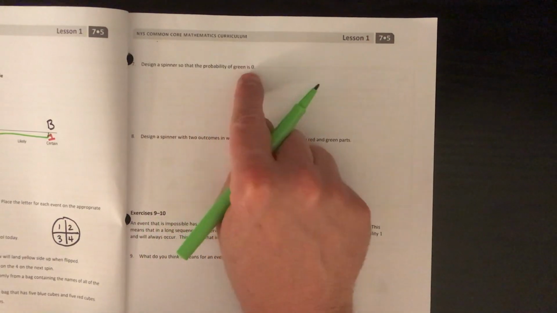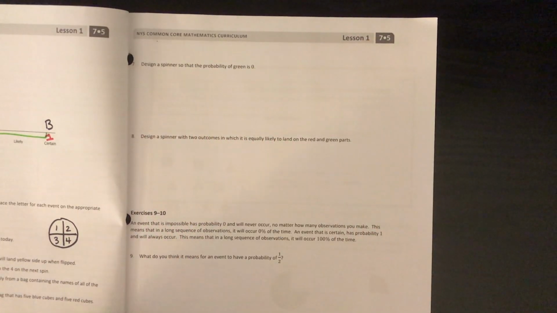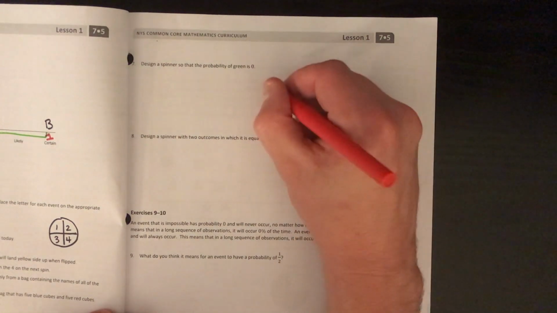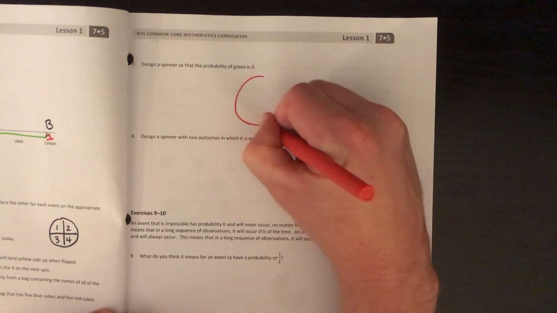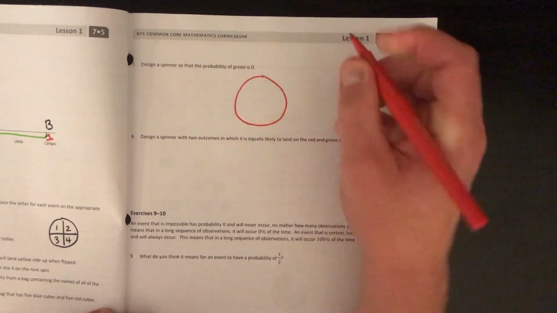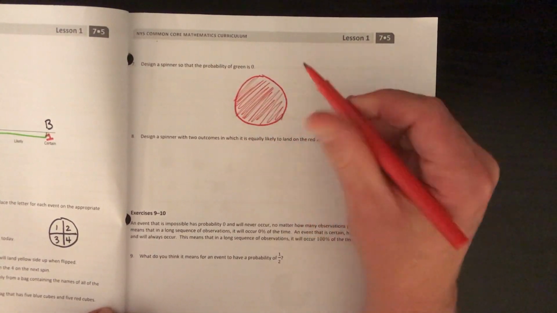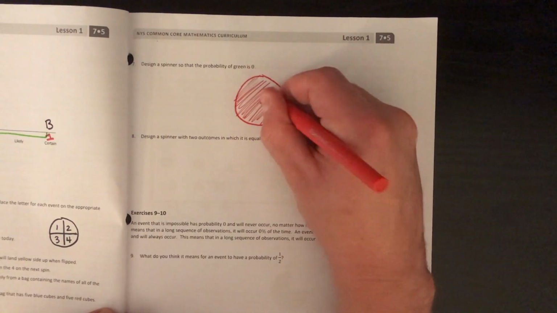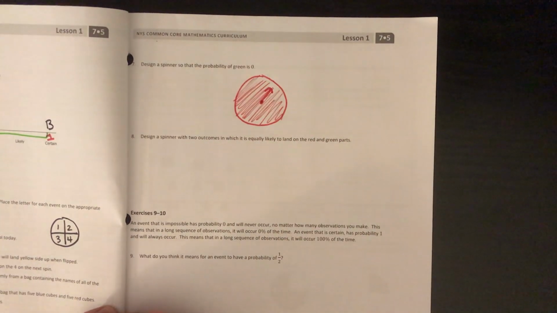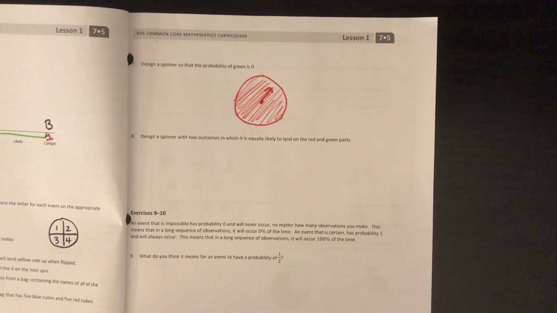Design a spinner so that the probability of green is 0. Okay, so I want a spinner that has absolutely no chance to get a green. It's impossible to get green. Okay, well, how about I draw a red spinner? I color the whole thing in red. I don't even put any green on it at all. Well, I'd say there's a 0% chance, or a 0 probability of getting green on that spinner.